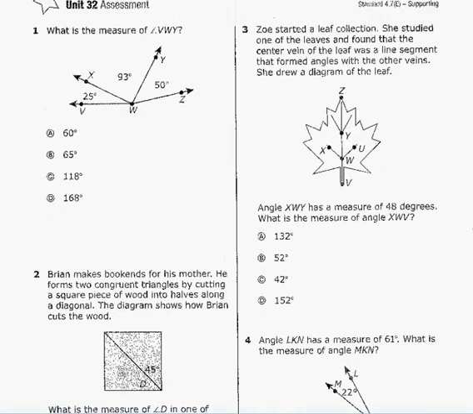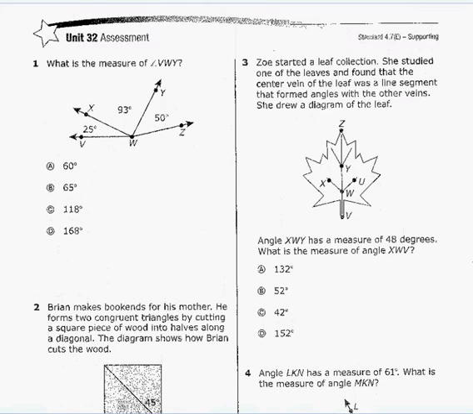Back to the assessment page. Question number 1. What is the measure of angle VWY? A, 60 degrees, B, 65 degrees, C, 118 degrees, or D, 168 degrees? Question number 2.